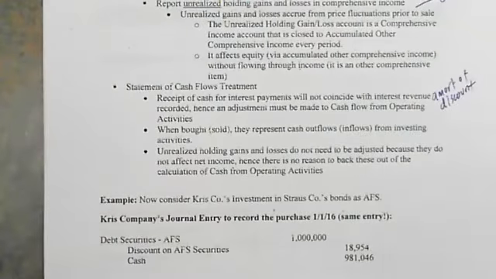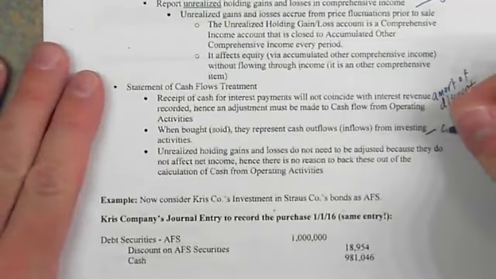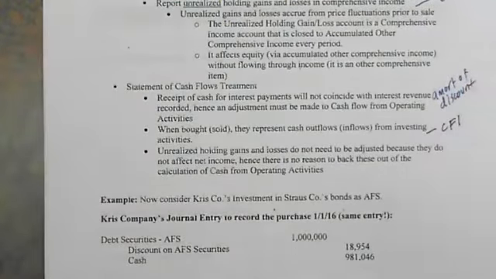When they are bought or when they're sold, we have to record an investment or an inflow or an outflow to the investing activity section. So this follows your intuition. Hey, I'm putting my money into an investment. That's an outflow. Or I'm selling the security. That would be an inflow of an investment.